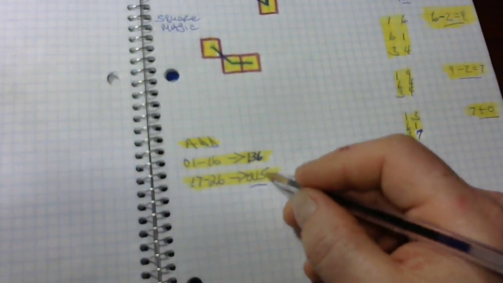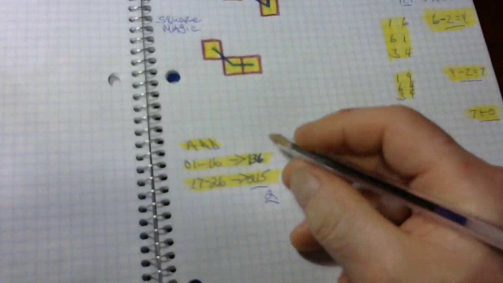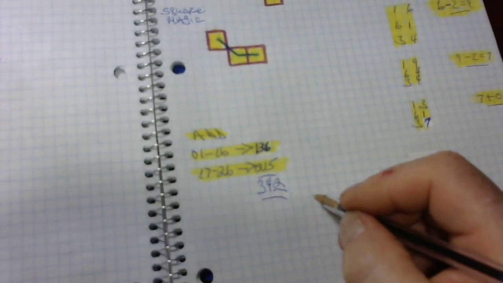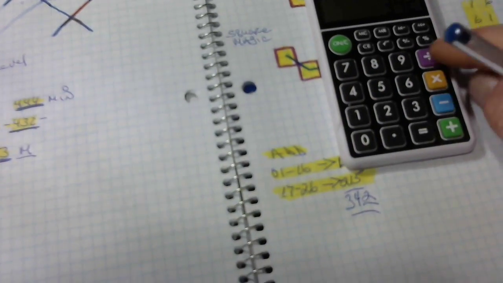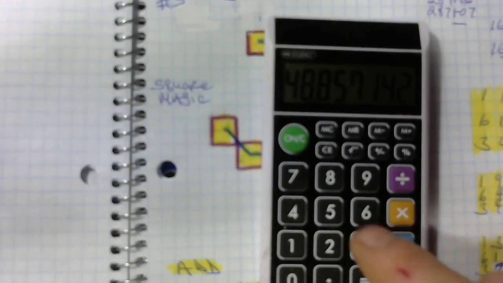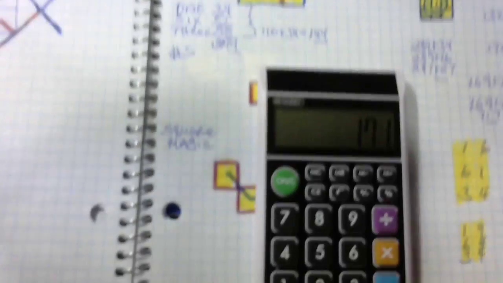When we add up the first one over here, it becomes 11, 4, 3. 11 becomes 2, 4, 3. Again, jail, 342. Let's see if I can add this up. 342 divided by, I'm going to take a guess, 7. 342 divided by 2 equals 171.